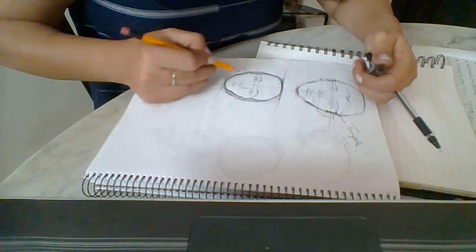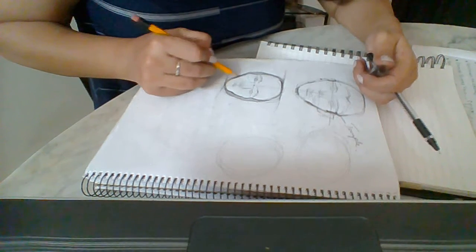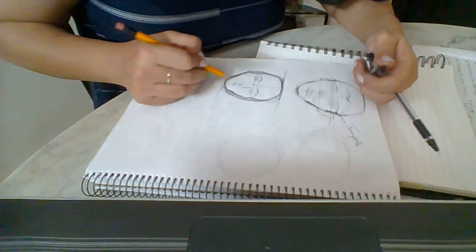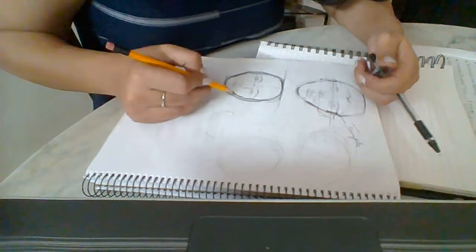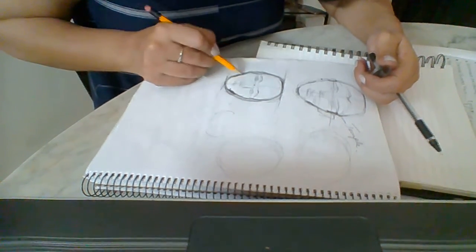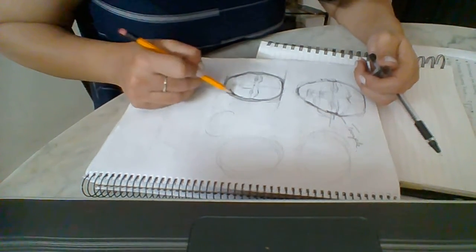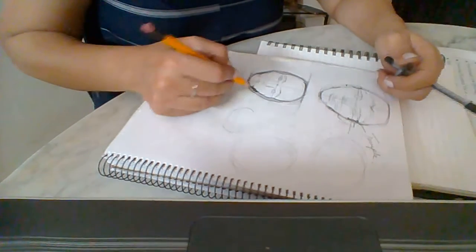Very slight. If you make it too prominent, then it gives the shape of a very old person. So sometimes when you draw the face of a kid, this area is always very full. So that is how it goes.